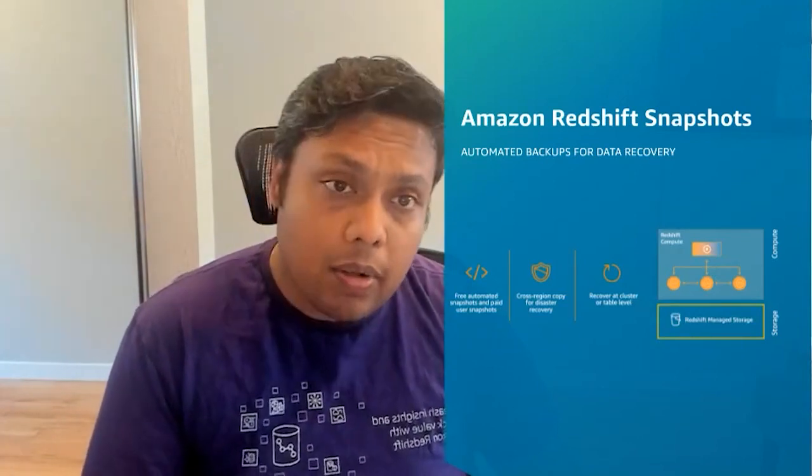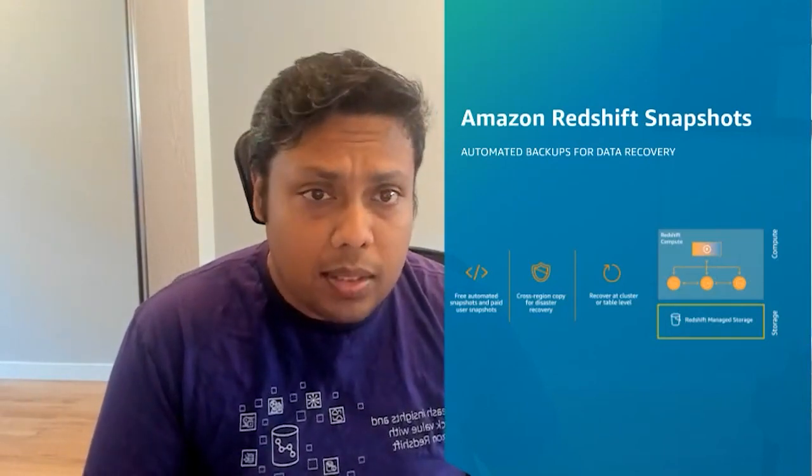Amazon Redshift also offers automated snapshots for provisioned clusters and recovery points for serverless at no charge, with limited retention period, and customers have the option to create paid user snapshots that can be retained indefinitely. For disaster recovery purposes, customers can replicate these snapshots to another AWS region of their choice. Customers can recover data or create copies from these snapshots on demand, either at the cluster or table level. This is a great option, but this approach requires application changes as the cluster endpoint changes for a recovered cluster.